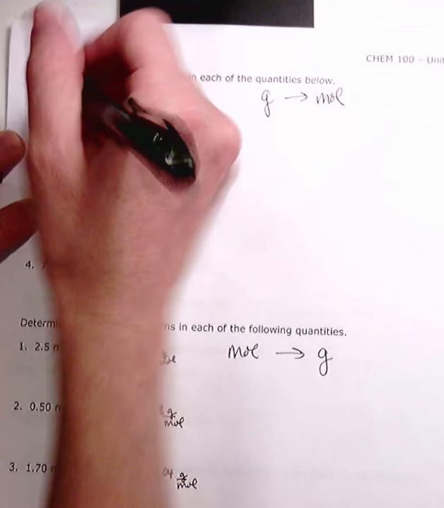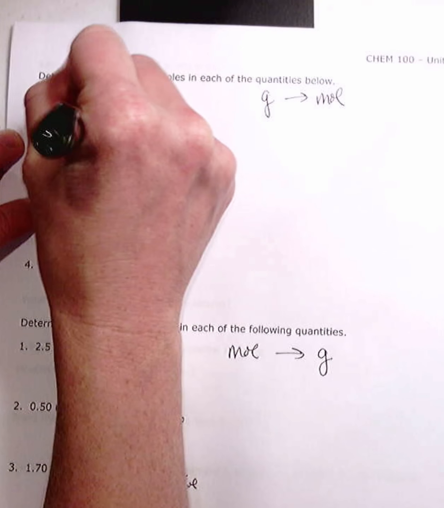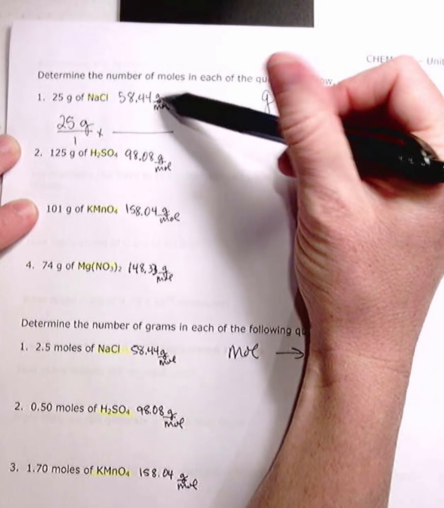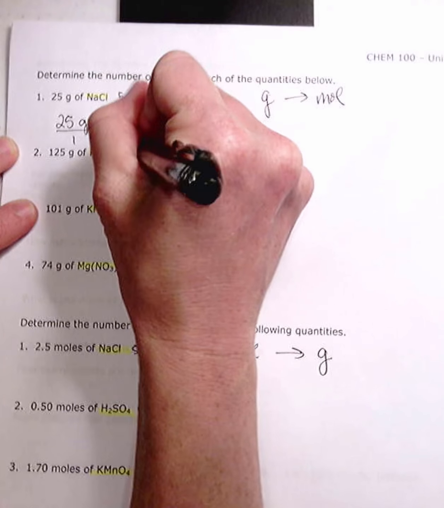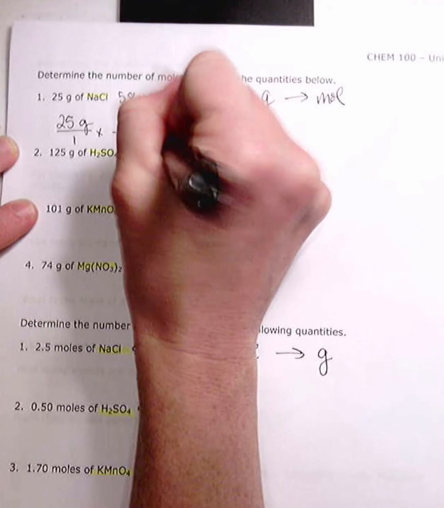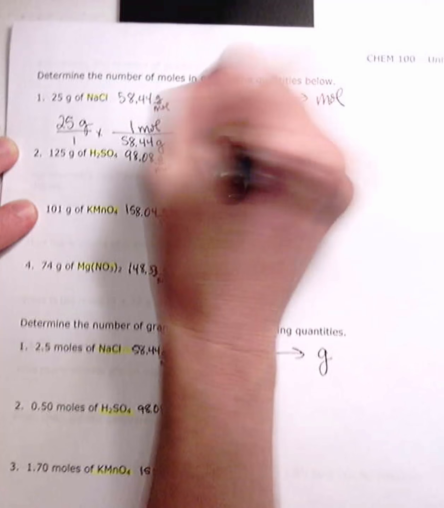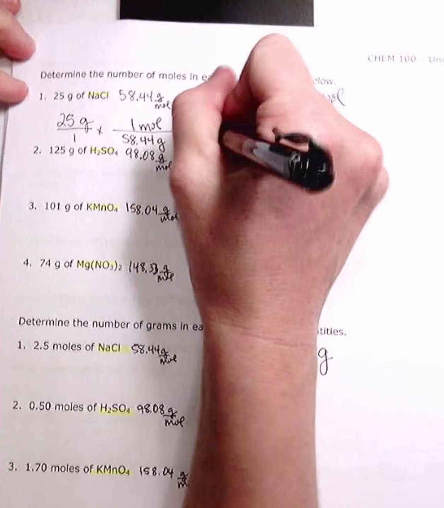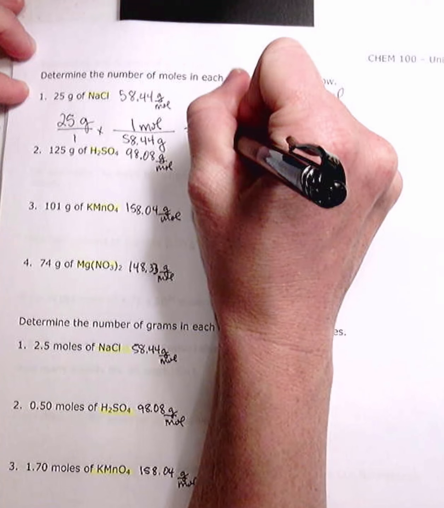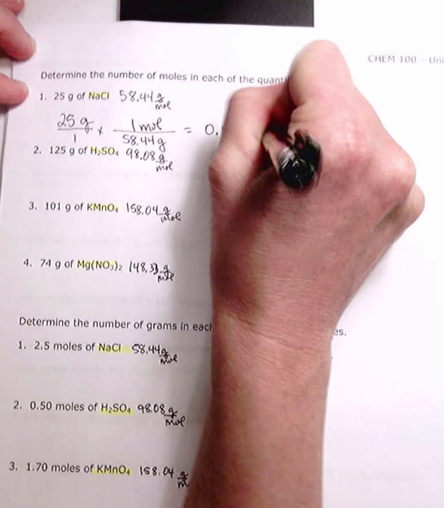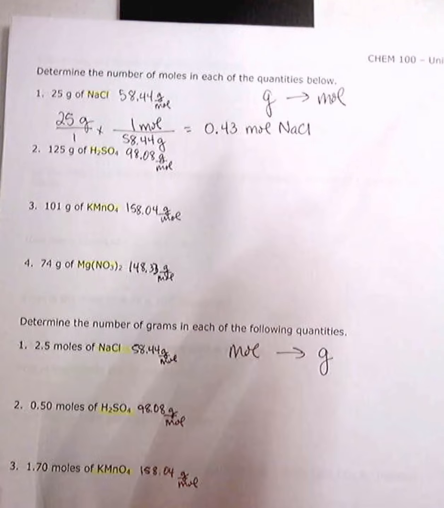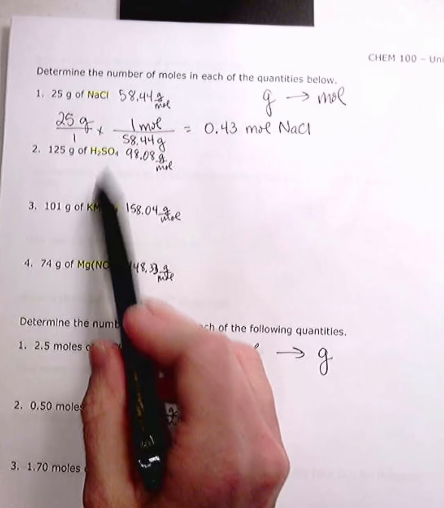Well, for the first one, 25 grams over 1, you're going to use the molar mass as your conversion factor. So you're going to divide. So 25 divided by 58.44, you end up with 0.43 moles sodium chloride. Okay? So you're going to do that for the next three.